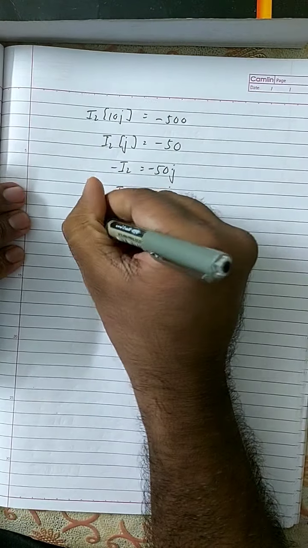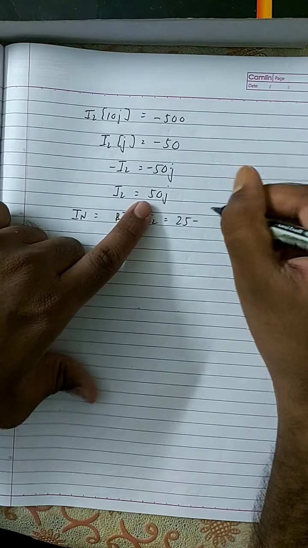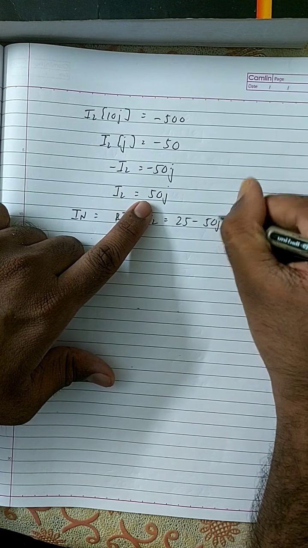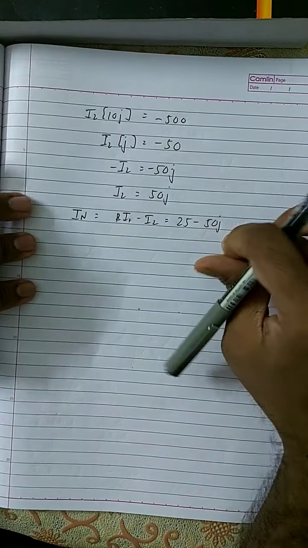So therefore the Norton's current IN is equal to I1 minus I2, which is equal to 25 minus 50J. This is the value of IN. Okay, and if this is the value of IN, and I also already found the value of VTH, right? This is the value of VTH.